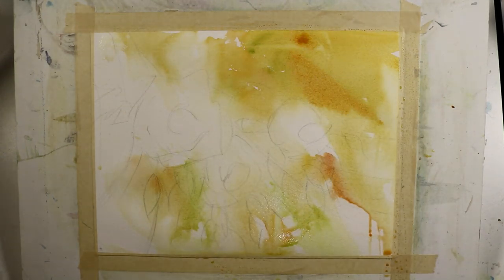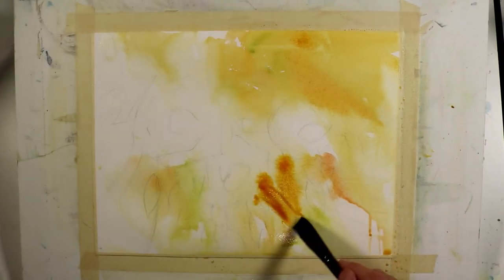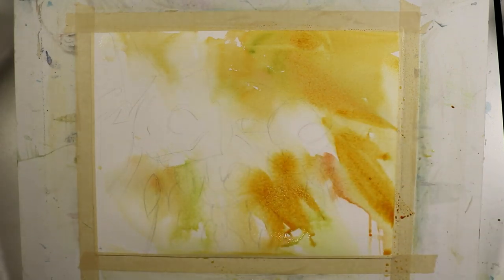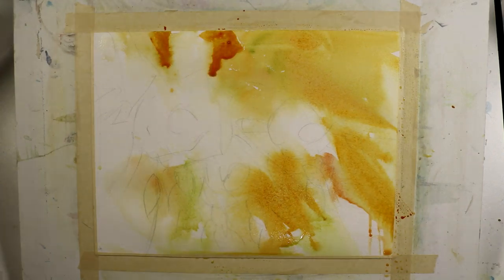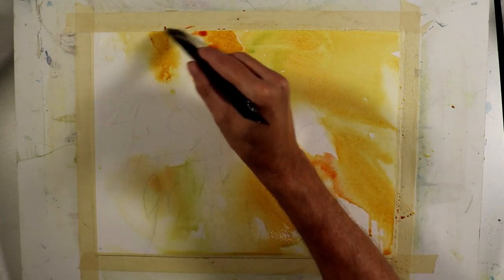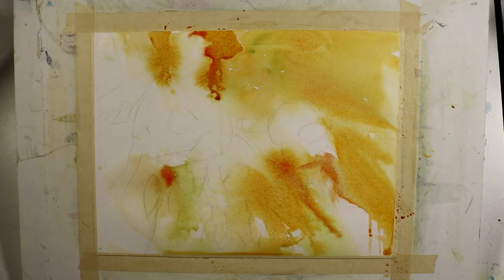As I mentioned, there's no reference for this painting, so I'm not trying to interpret a specific subject or a photograph of a subject or a scene. So what do I think about? I think about design elements. The things that I start to consider are the shapes, size of shapes. I have these static floral elements. I want to vary the size on those.